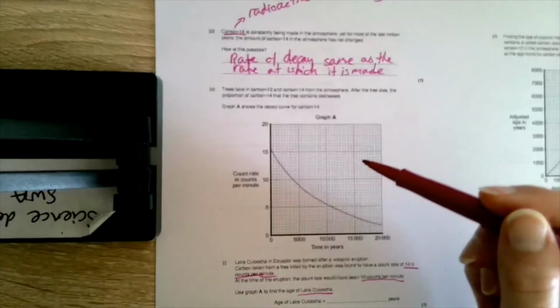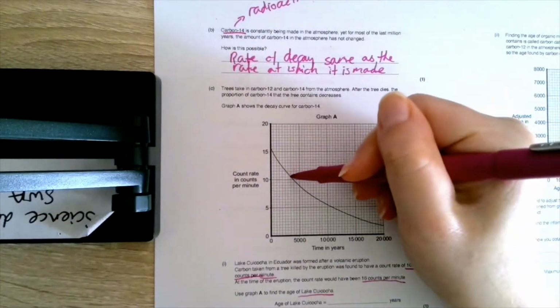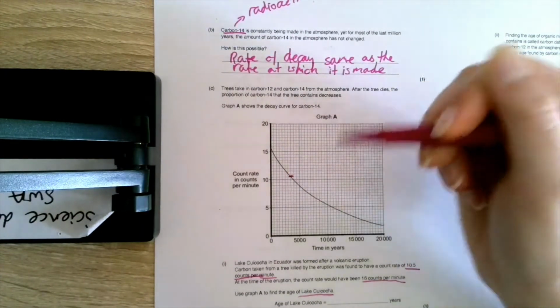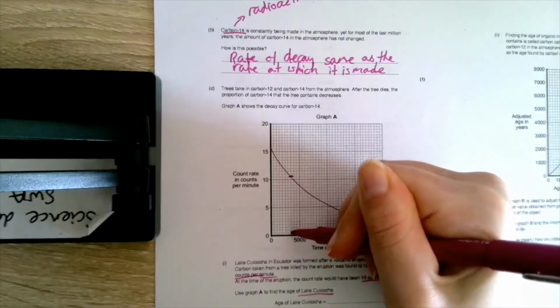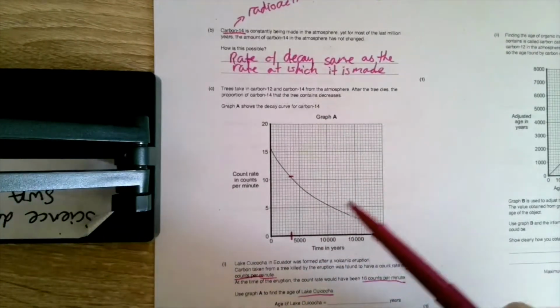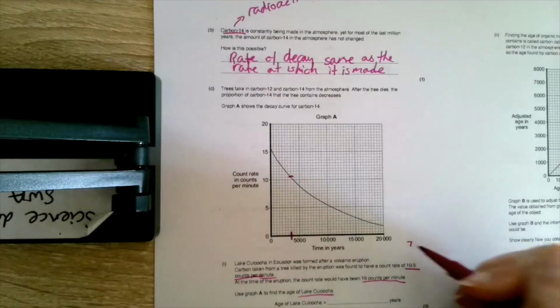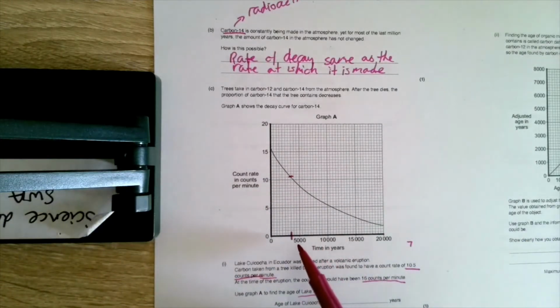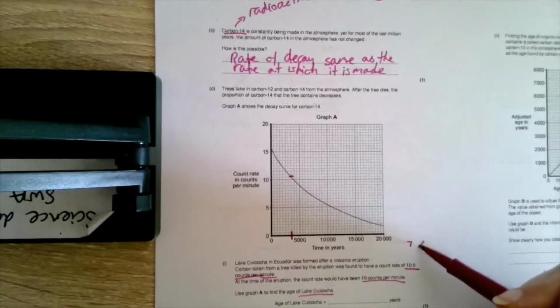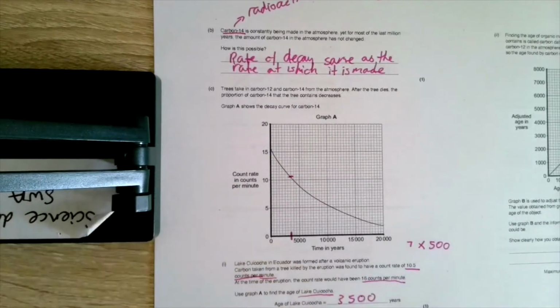So we want to go to where 10.5 is on our graph. So 10.5 is therefore here. And we want to read down to here. So 5,000 is our 10 squares, and we've got 1, 2, 3, 4, 5, 6, 7 of those small squares. If 5,000 is 10 squares, then 1 square is 500, so 7 times 500 is our 3,500 years.